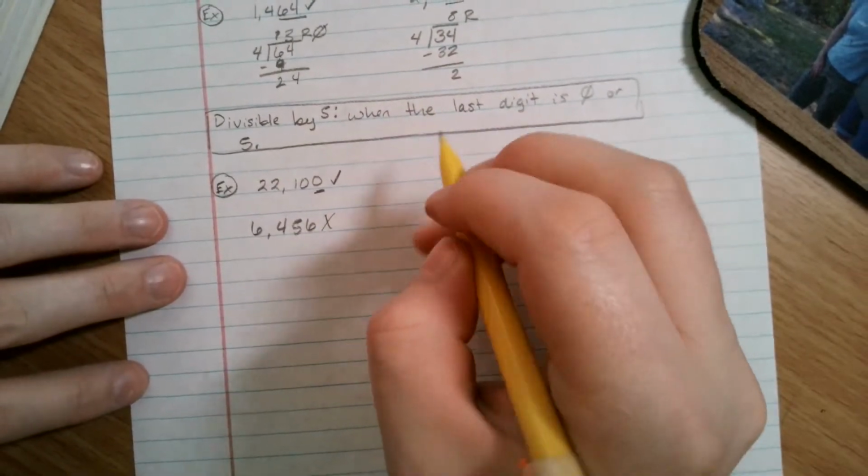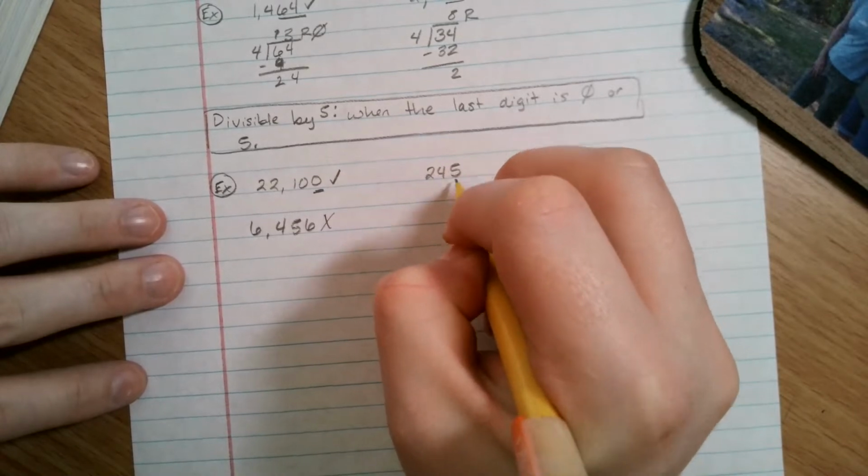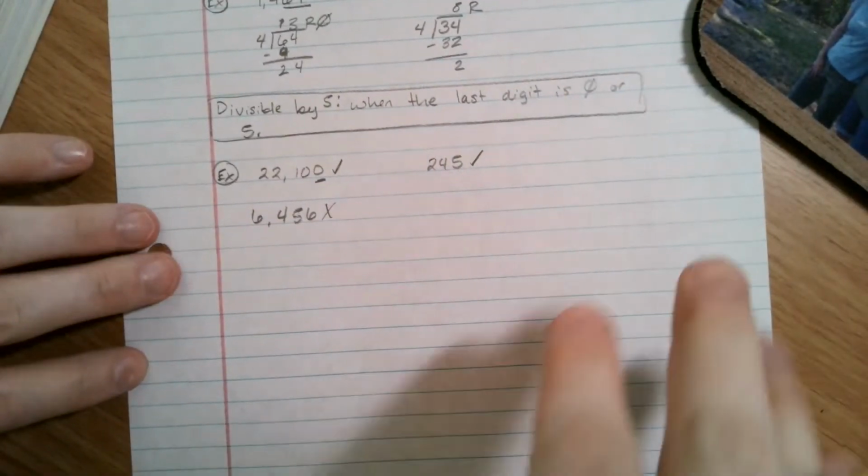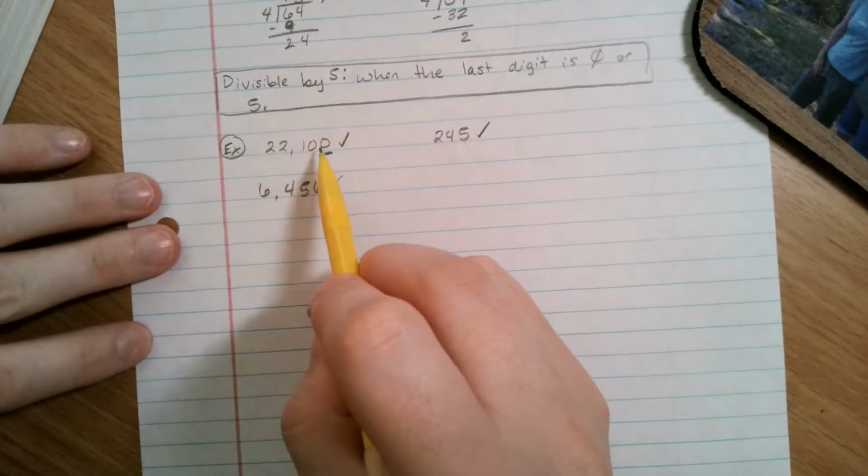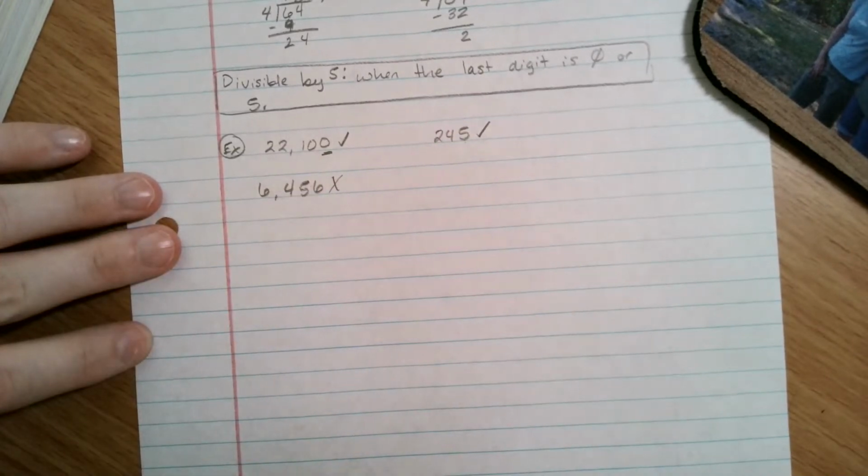I also have the example of 245. It ends in a 5, so yes, it is. And so on and so forth. 0 and 5 are divisible by 5.